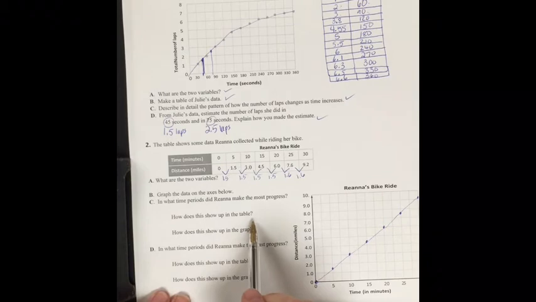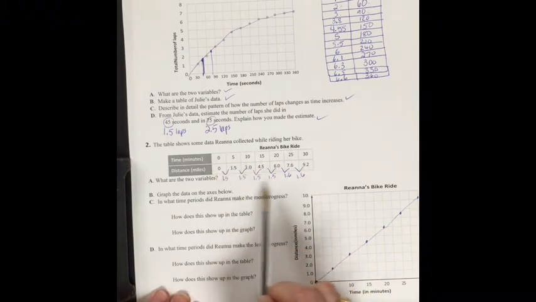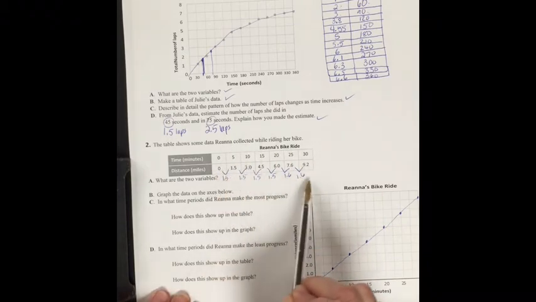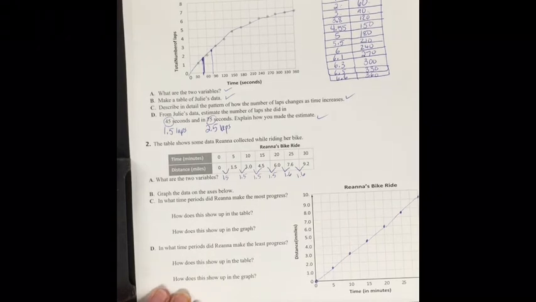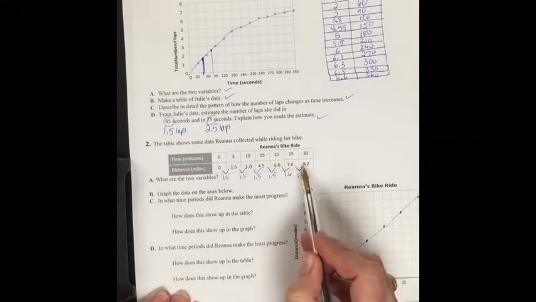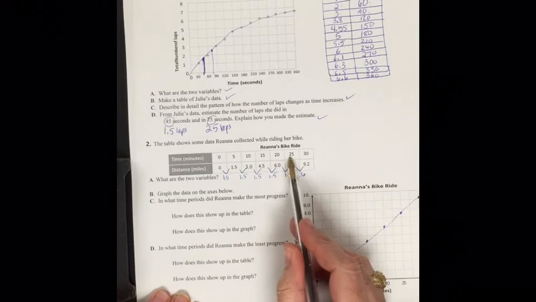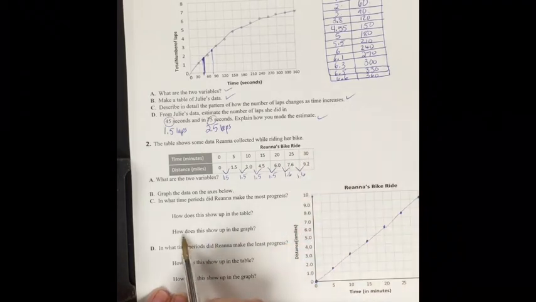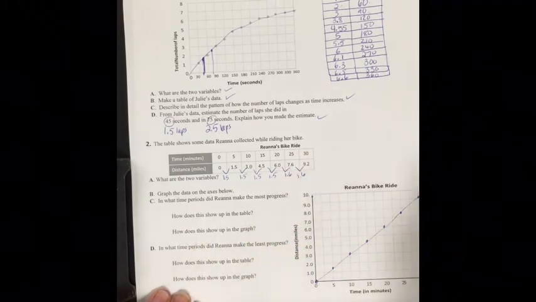How does this show up on the table? If you look at the table, again, I would recommend writing it down like this so you can see what the growth actually is. It shows in growth by showing that she went farther within that 5-minute span. And how does it show up on the graph? On the graph, you really can't notice it very much.